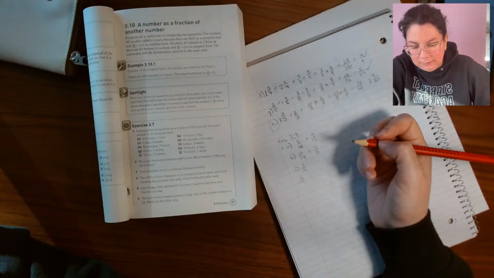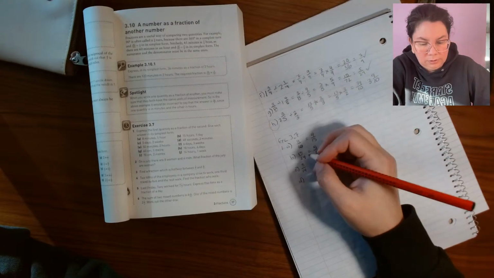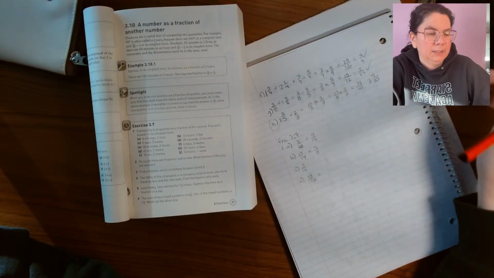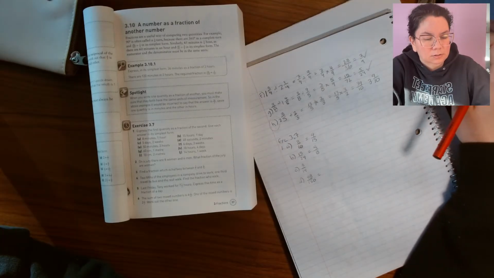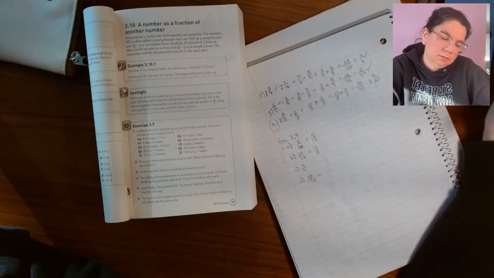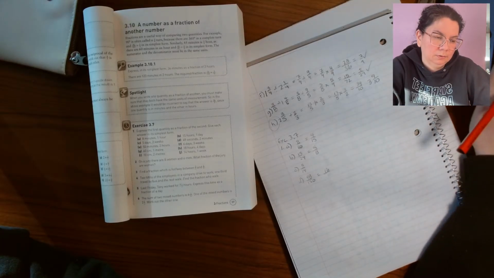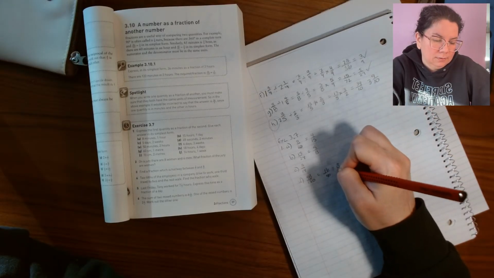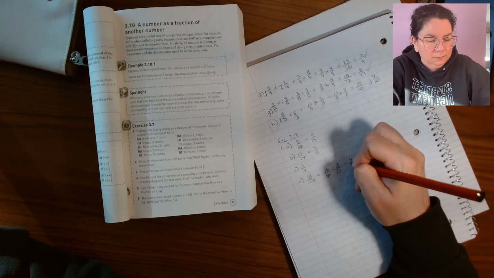D. 48 seconds and 2 minutes. So there's 48 over 120. And that would be 120 divided by 48. Is that even possible? No. What if we did 48 divided by 3? 48 divided by 3 is 16 over 120 divided by 3 is 40. I can keep going, which is 8 over 20, which is 4 over 10, which is 2 over 5.